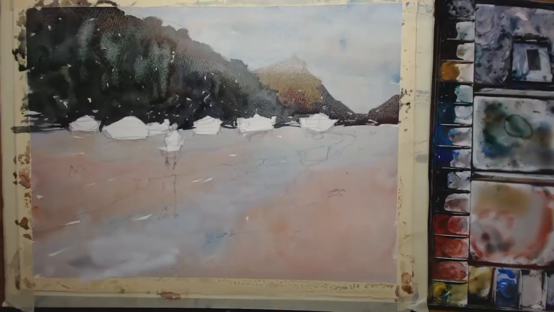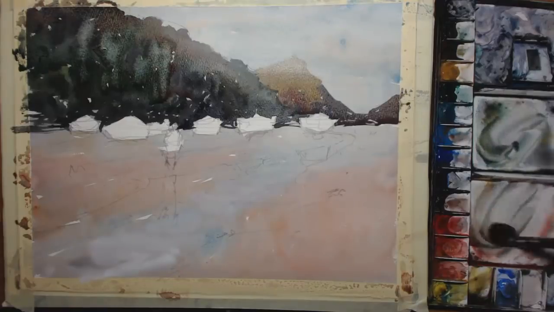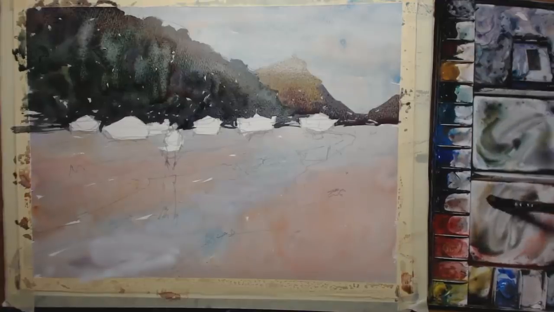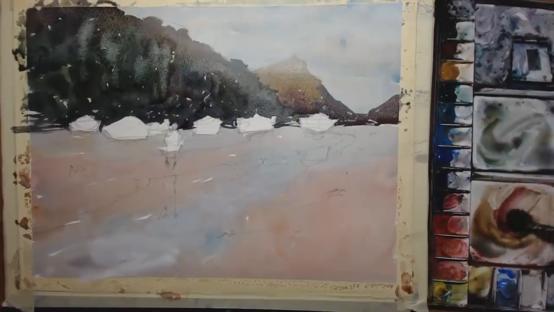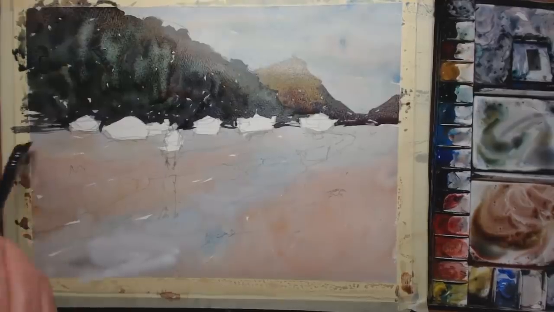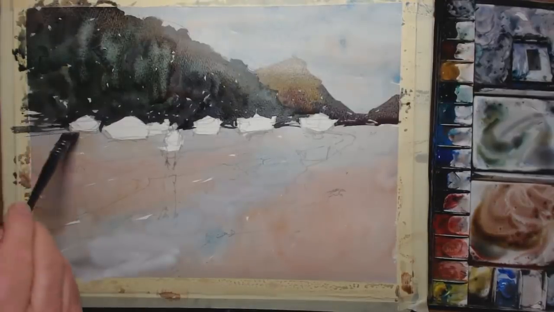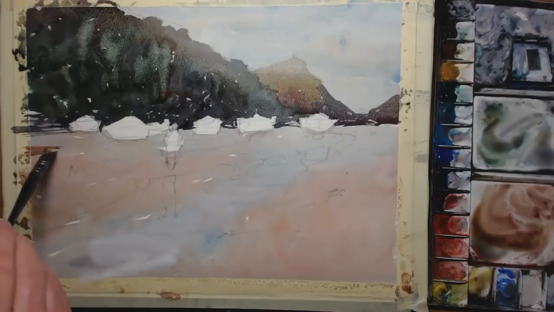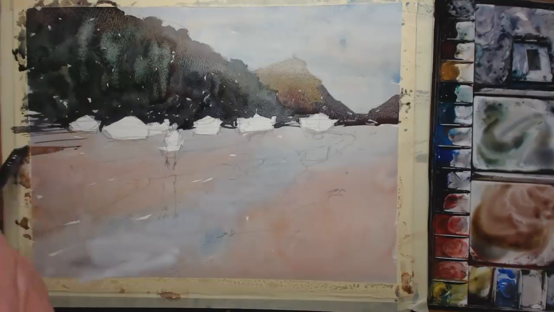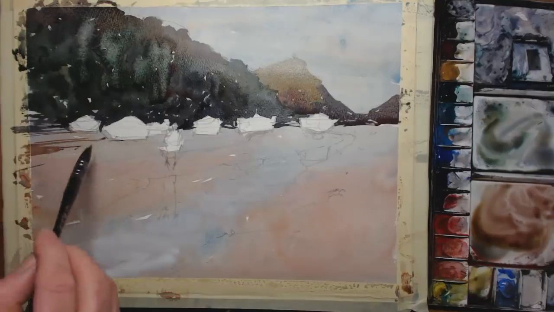Now you can see with the clear water I dropped into that woodland, we've got some nice effects starting to appear, hopefully just giving the impression of the texture of that woodland in winter. It's not green, it's sort of a greyish colour. There'll still be greens in there with the ivy growing up the trunks, moss, and so on.